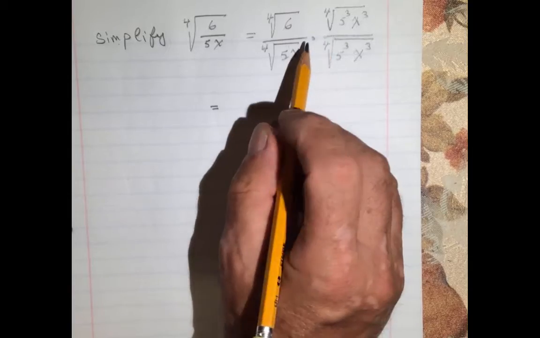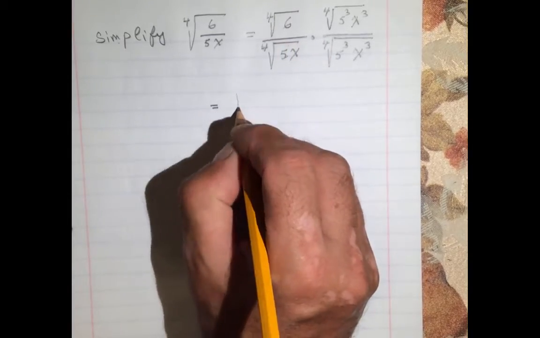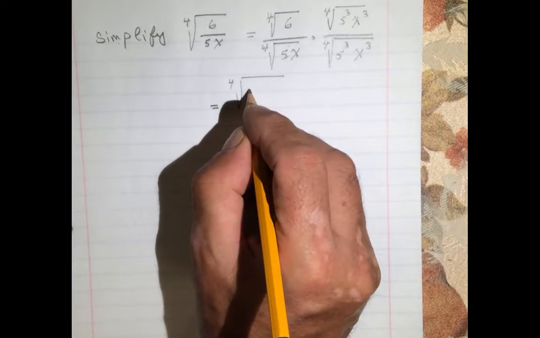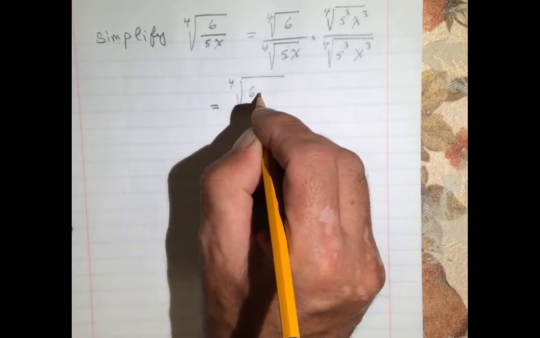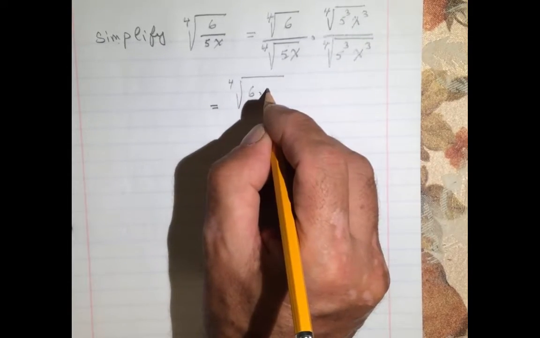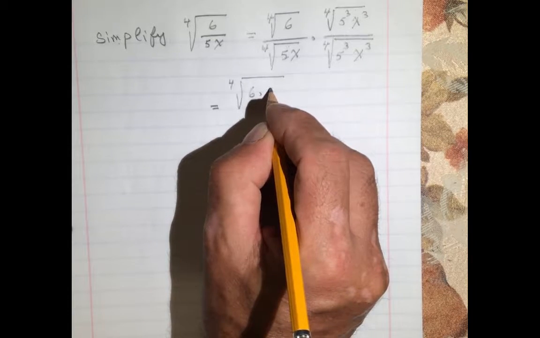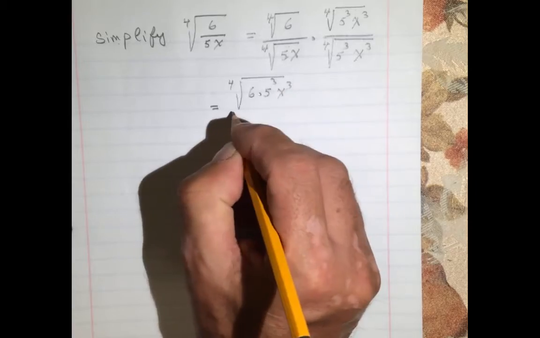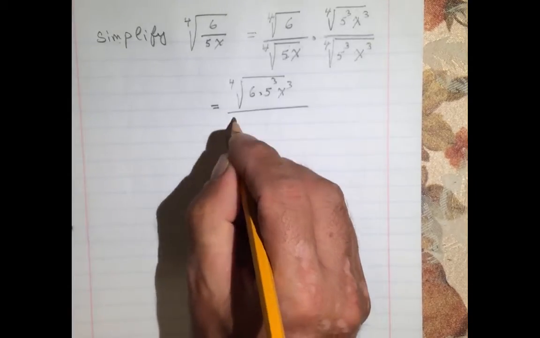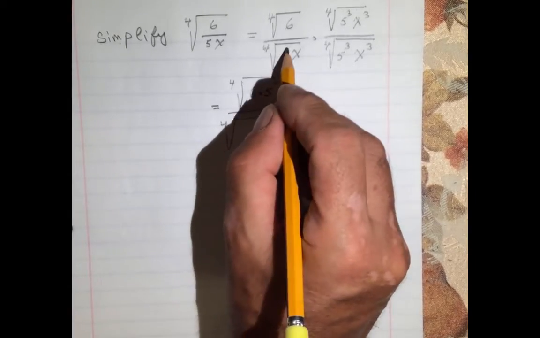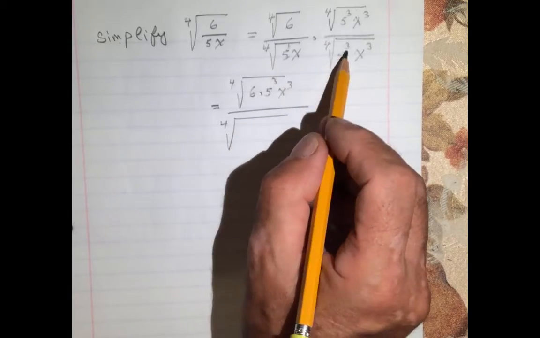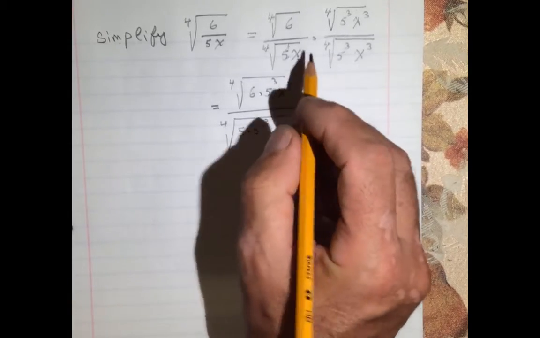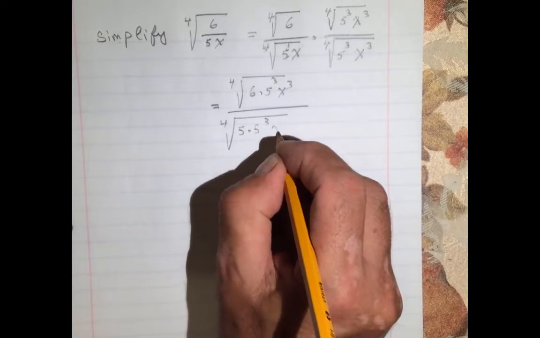Equals the 4th root. We can combine these as we learned before. 6 times 5 power 3 x power 3 over the 4th root of 5 power 1 multiplied by 5 power 3, and x power 1 times x power 3.